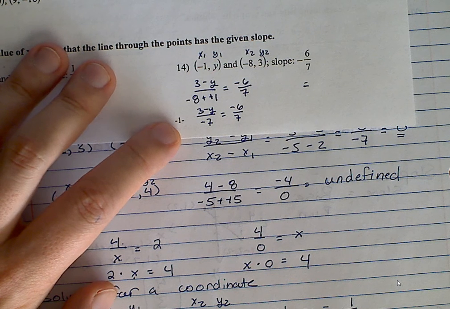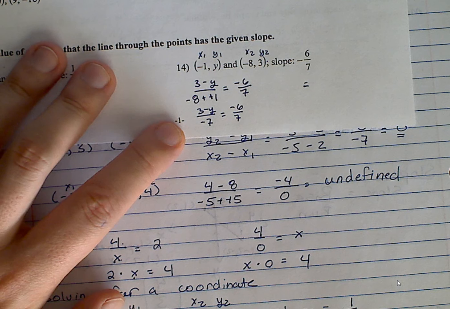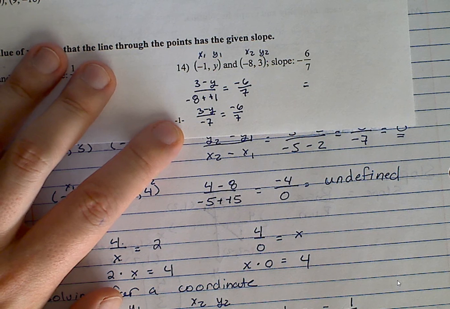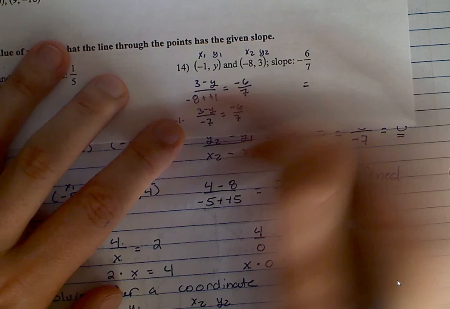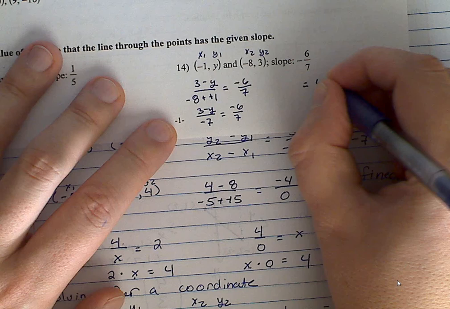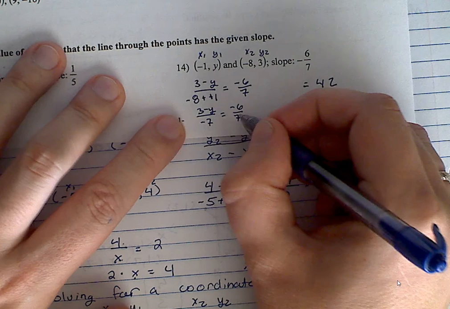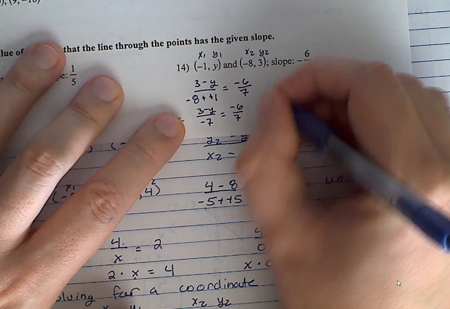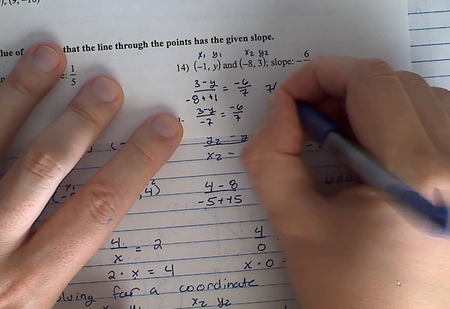Okay, then you write that on your paper, but let Nathan do it. Negative 7 times negative 6. No, you're super wrong. Let your robot buddy do it. 42. So 42 goes on one side, and then on the other side I have to do 7 times 3 minus y.